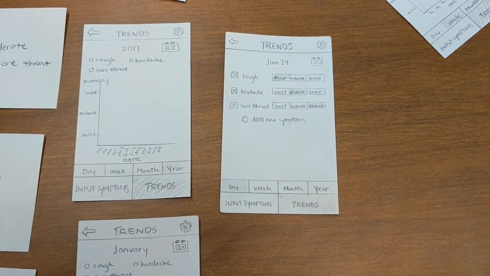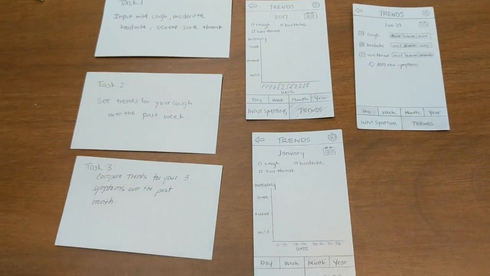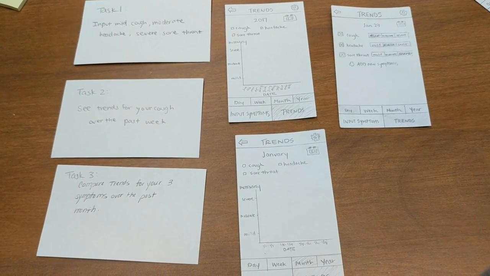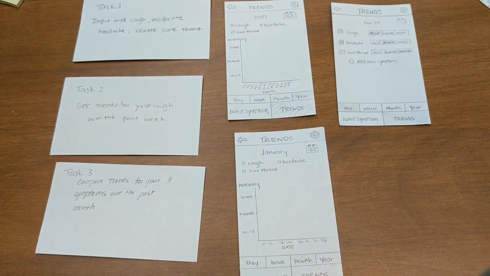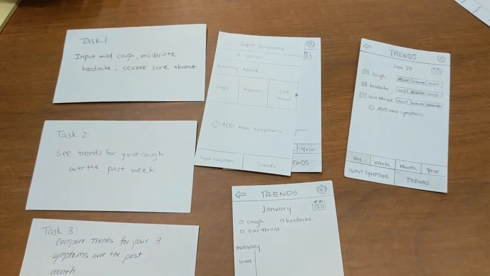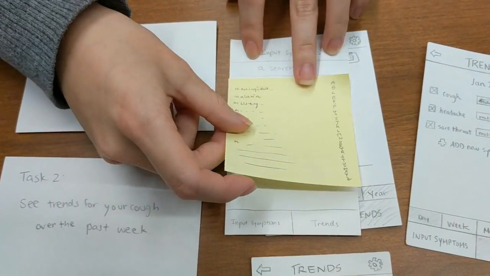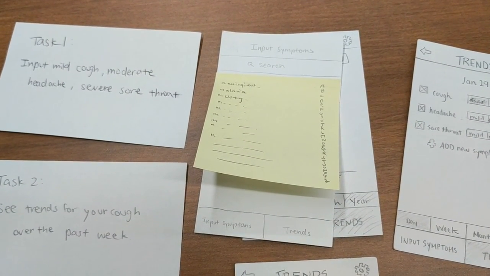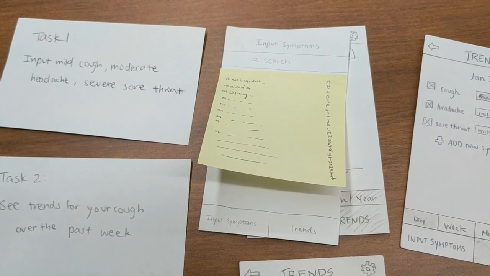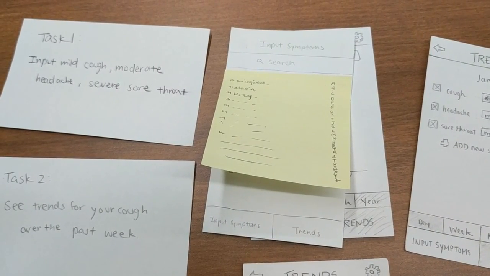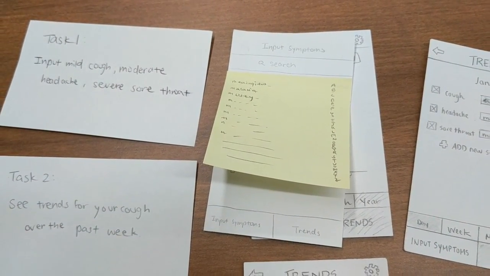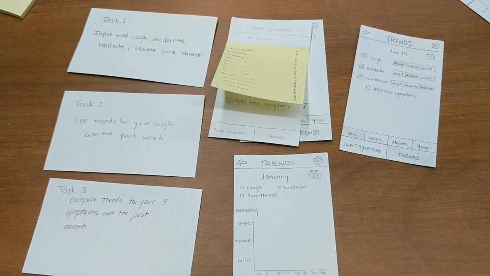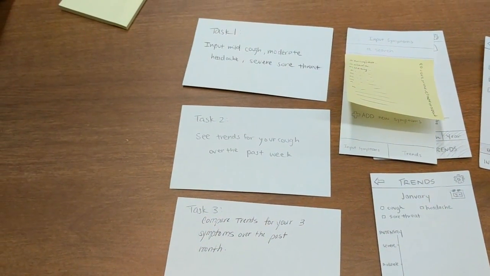In our third observation, user 3 tried to look up mild cough instead of cough. When they were trying to search, they searched mild, so it started with M, which resulted in a list of symptoms that started with M instead of cough. But he realized his mistake really quickly, and so our resolution is that we just need to change the wording of our task, and it wasn't an actual problem with our design.